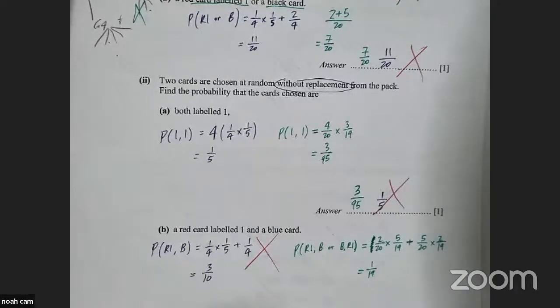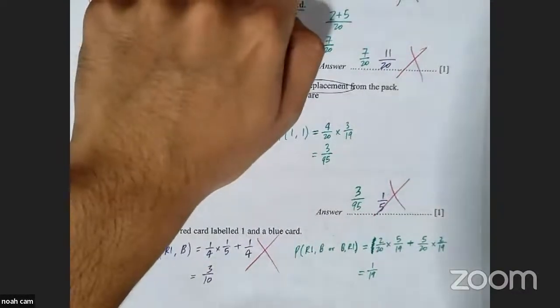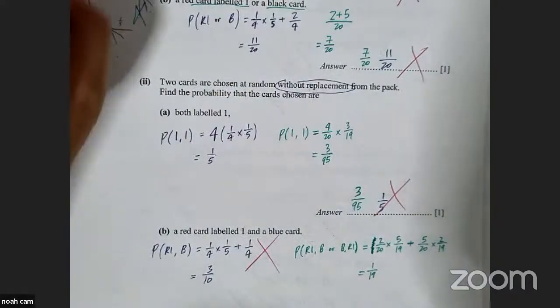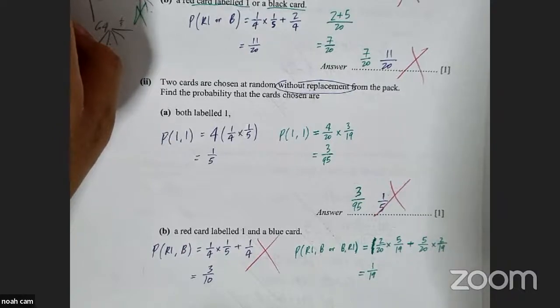Blue card? The top one is 5. How about the bottom one? 5/19. Right.